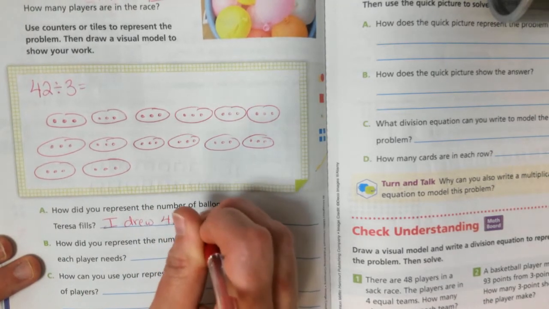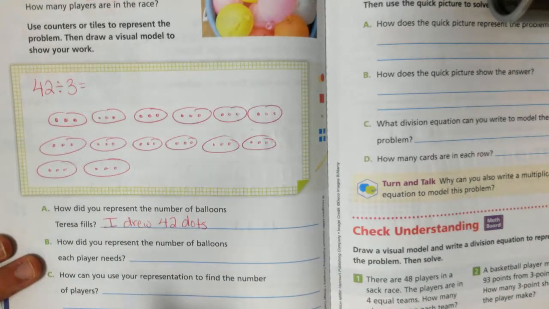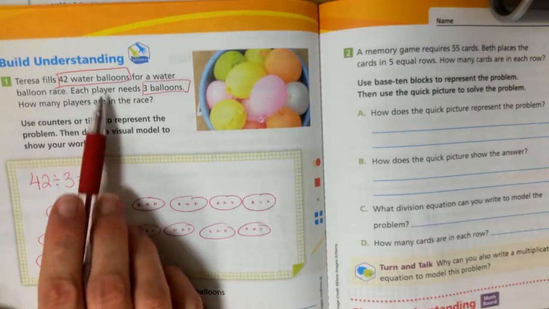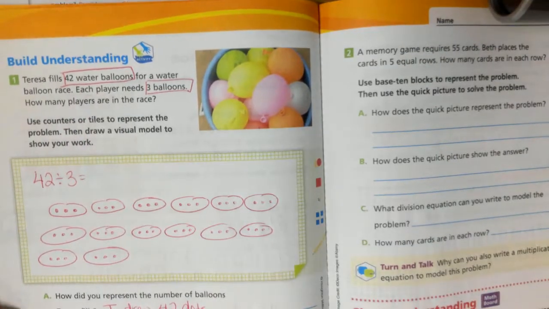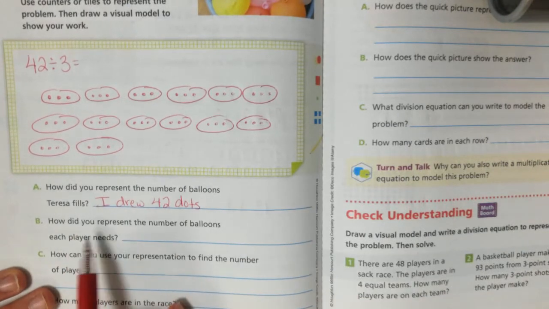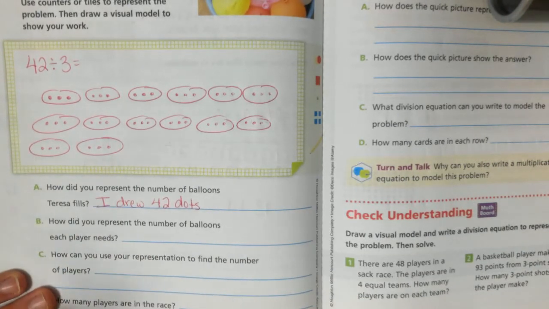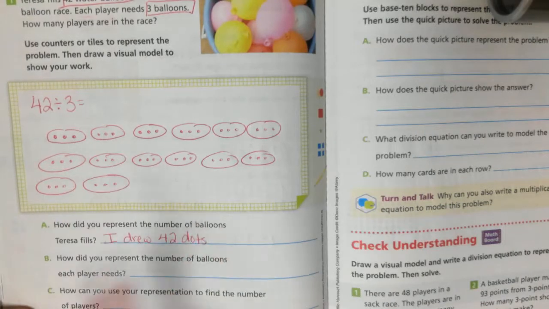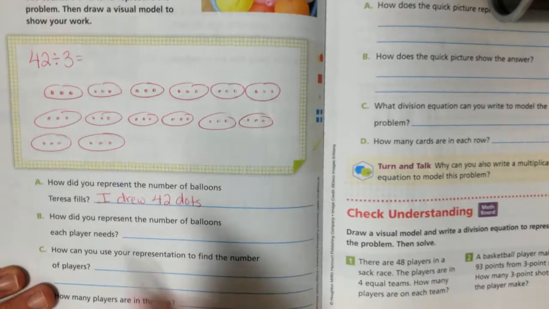Each dot represents one water balloon. So I had to make sure I had 42 dots because there are 42 water balloons. And then how did you represent the number of balloons each player needs? Well, we did groups of 3, right? We made groups of 3.